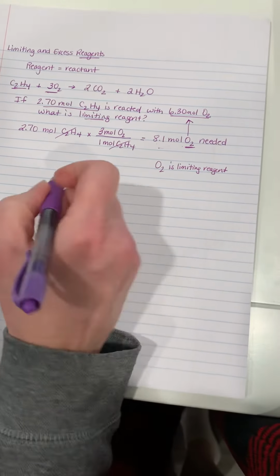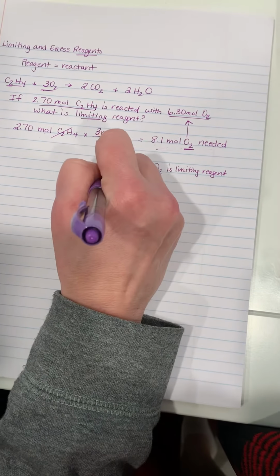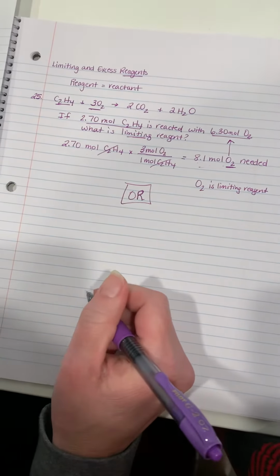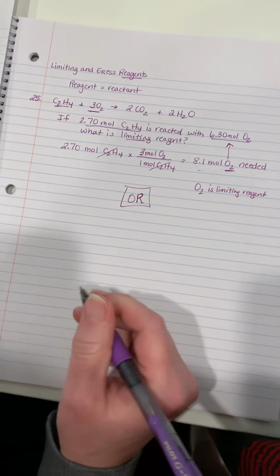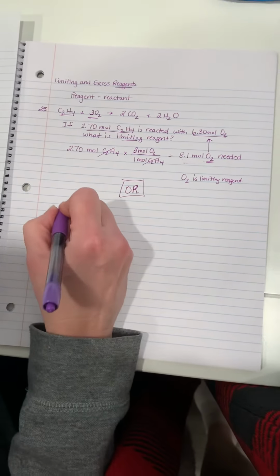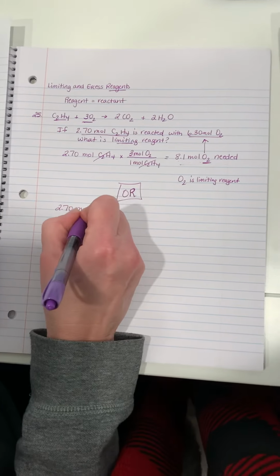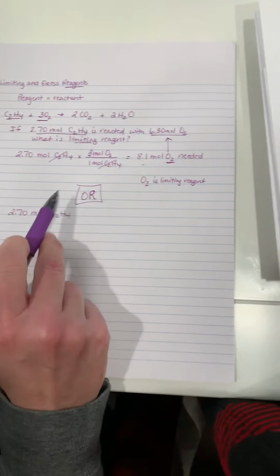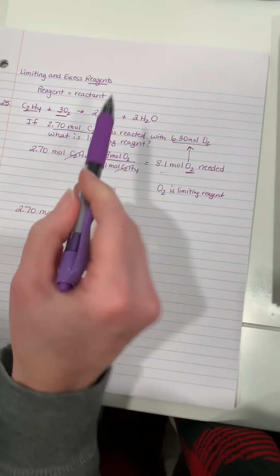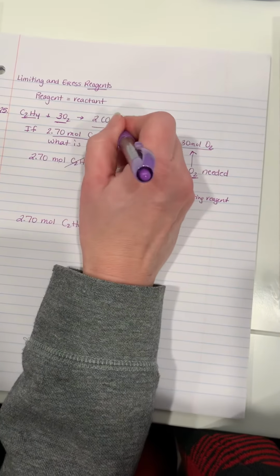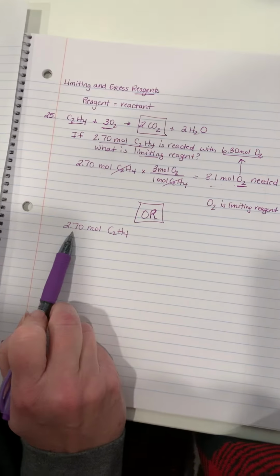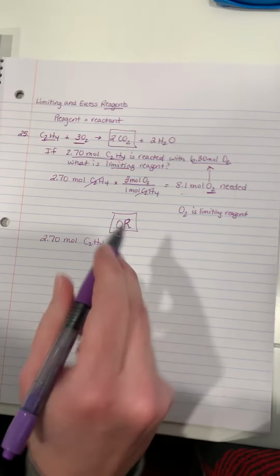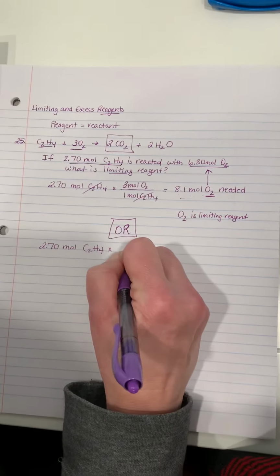I want to show you one other option. This is another way that you can do these problems. It's a little bit more time consuming, but it may be easier for some of you. So 2.7 moles of C2H4. What we can do instead of converting to oxygen is pick one of the products. So I'm going to pick CO2, and figure out how much CO2 I can make with 2.7 moles of C2H4, just like the stoichiometry problems we've done earlier.